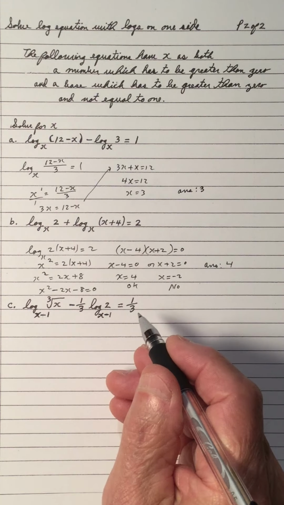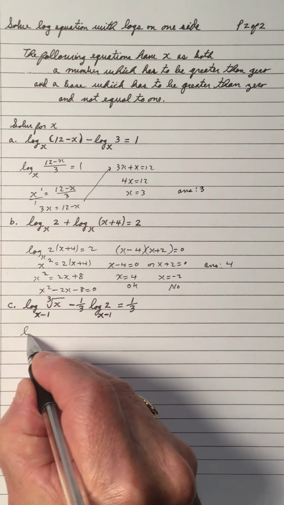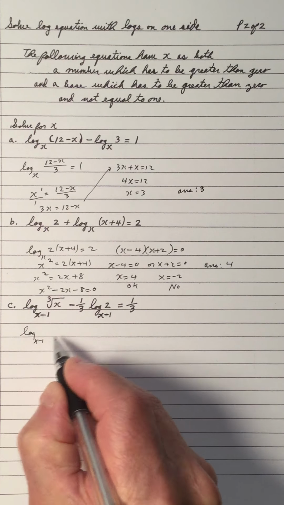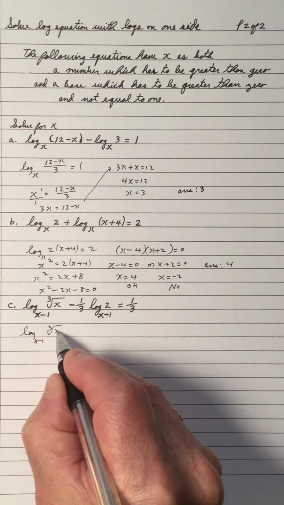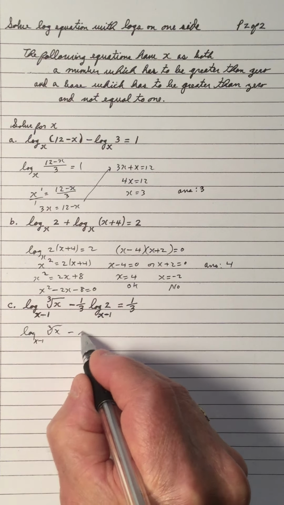Let's see what we have here. Well, we have log of the cube root of x. 1/3 goes to the power of 2.